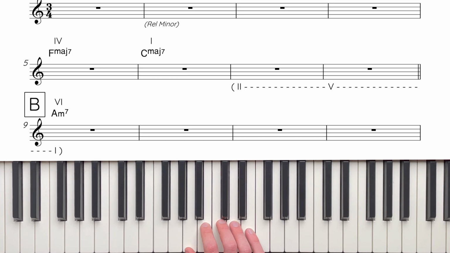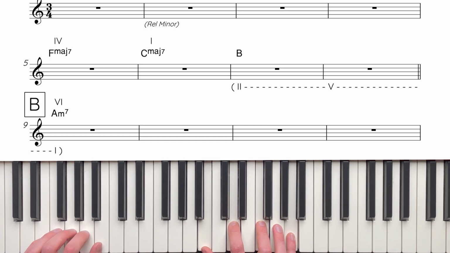The root note of the 2 chord is B, and the 3rd is D, 5th is F, and 7th is A. This is B minor 7 flat 5, also known as a B half diminished.